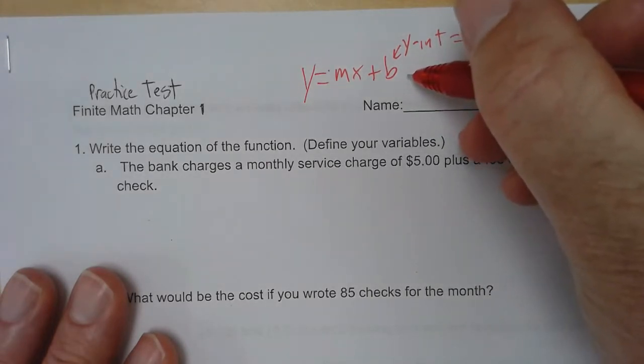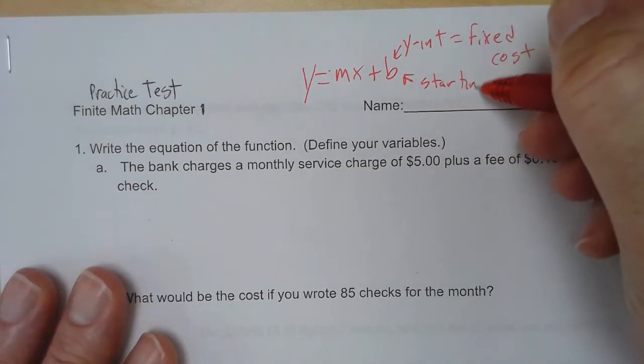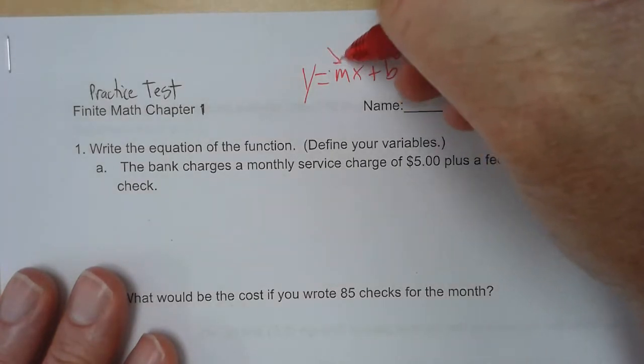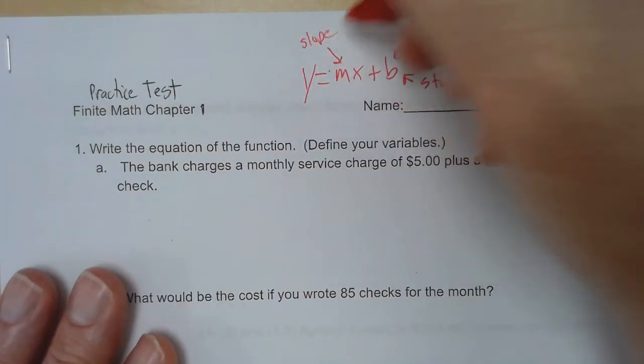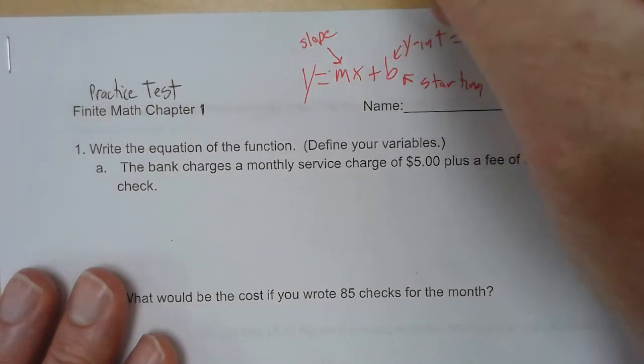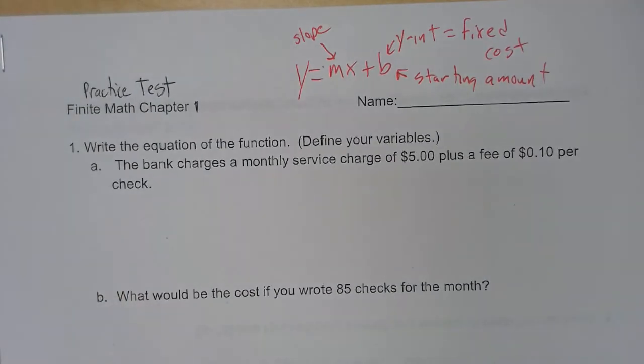So basically, it's the amount that you start with. And then, of course, we know m as the slope. The slope is the rate of change, but it's also like the cost per unit.